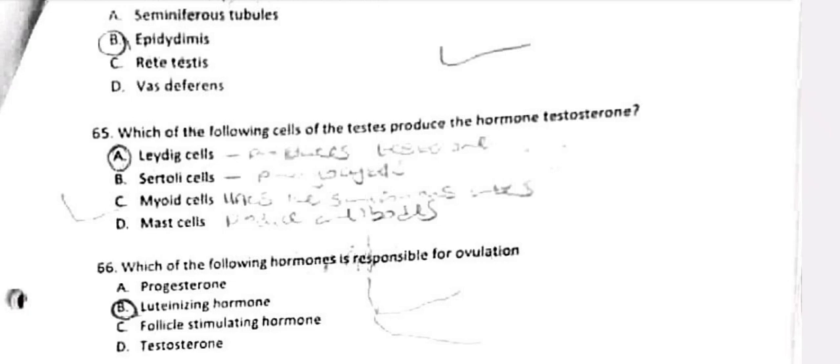So the correct option here is the Leydig cells. The Leydig cells are the ones that produce testosterone. Take note that sometimes you can get confused because the Sertoli cells, they produce what? They produce the actual spermatozoa. So the ones that produce testosterone, we call them the Leydig cells.